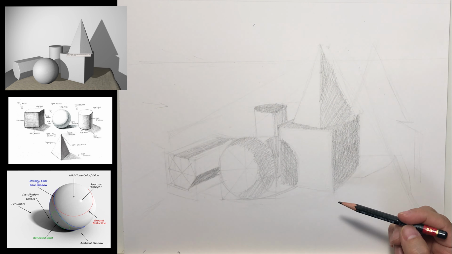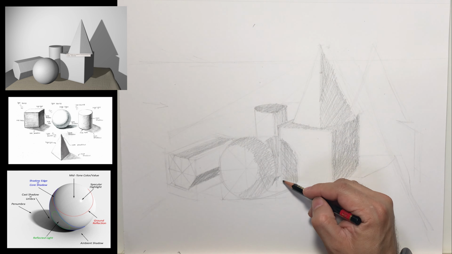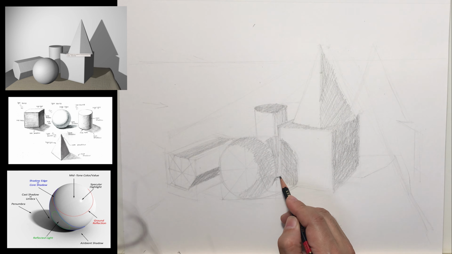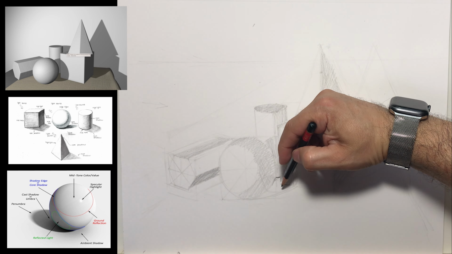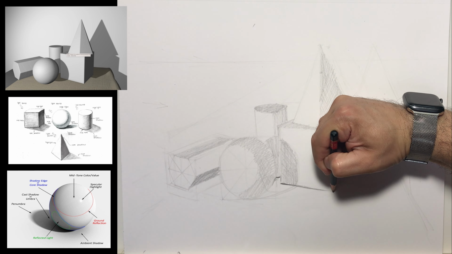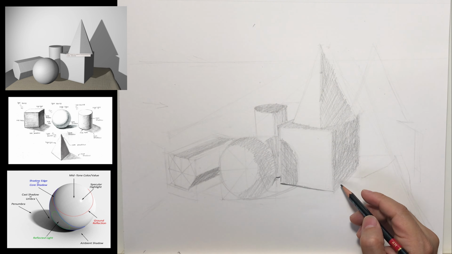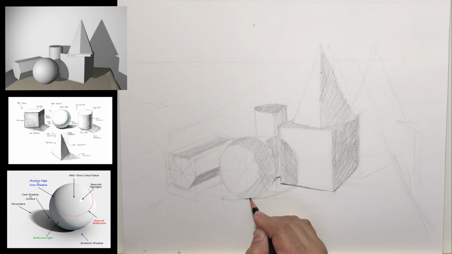And then we can go into cast shadows. So this here, I like to define it with the pitch shadow so that I know what I'm looking at. Pitch shadow is where there's no light at all, and that creates this kind of dark line. There should be a pitch shadow here.